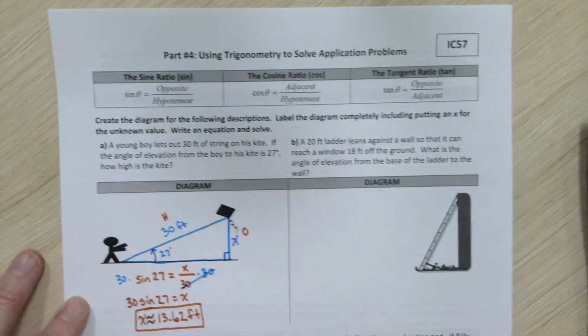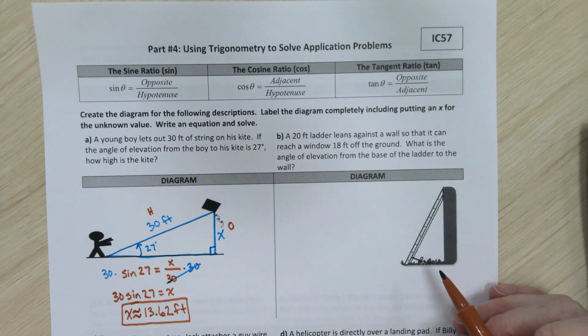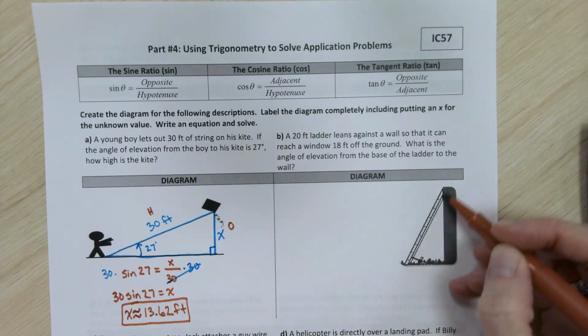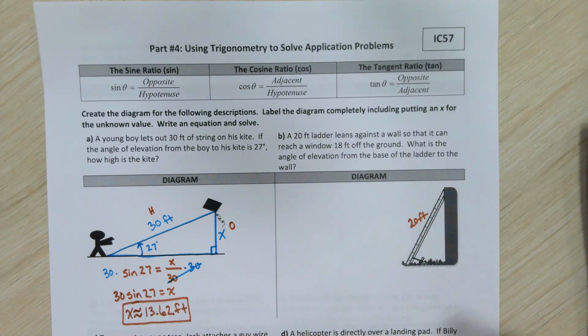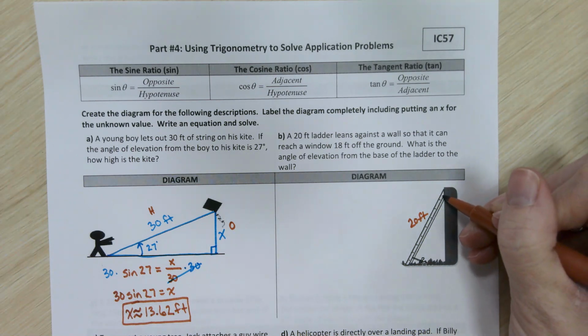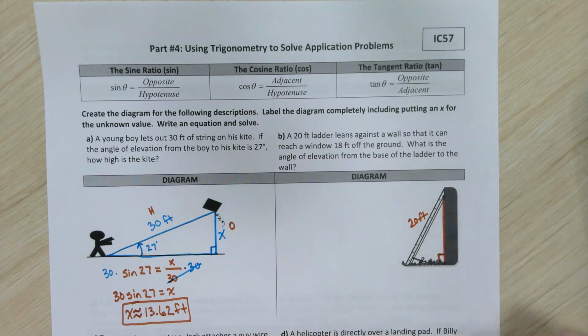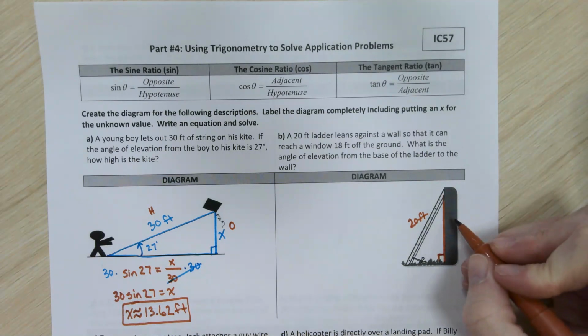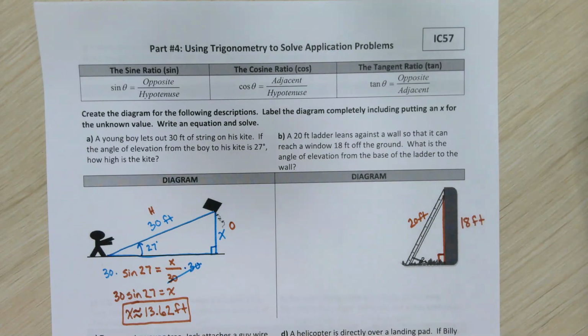Moving on to scenario B here. It says we've got a 20-foot ladder that's leaning against a wall. So the ladder itself is 20 feet. It's leaning against a wall so that it can reach a window 18 feet off the ground. So that 18 feet is that vertical altitude, perpendicular distance off the ground. So that's this side of the triangle.